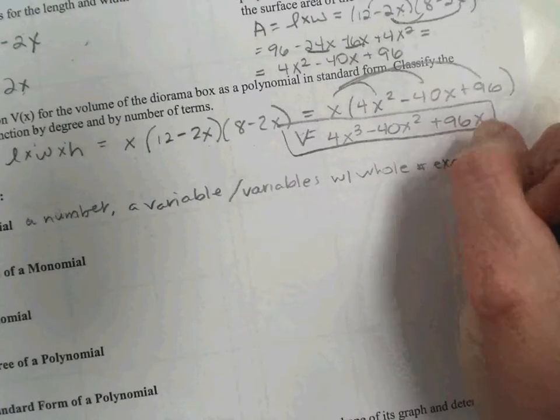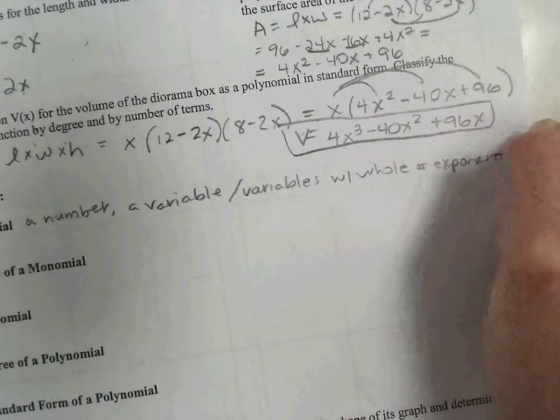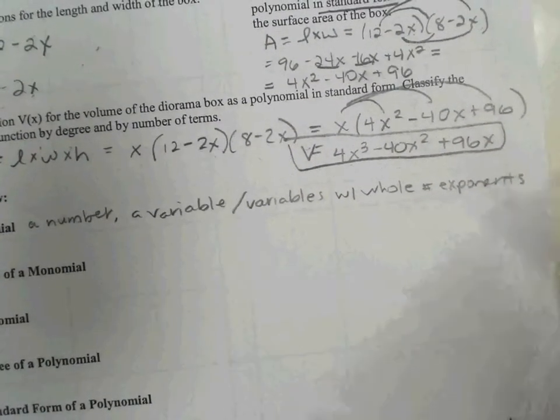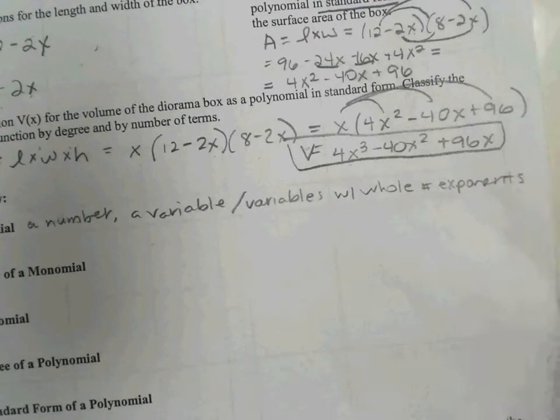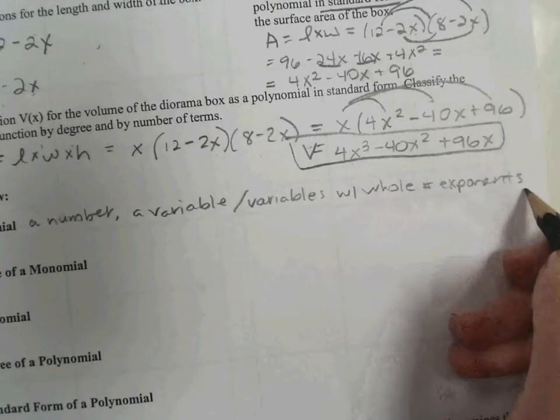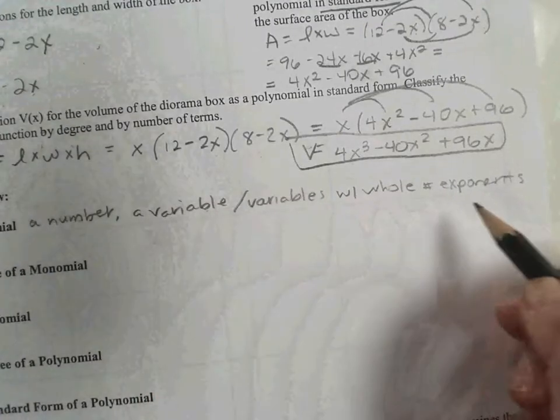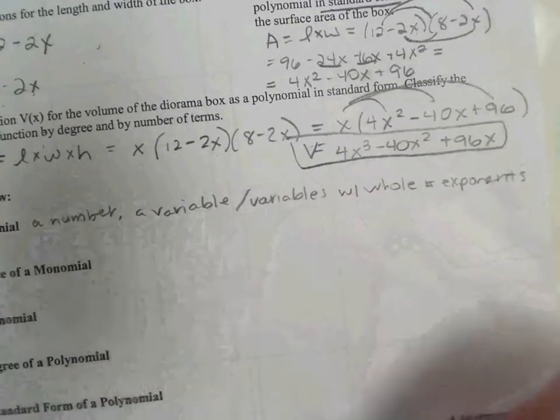That's key. Whole numbers, remember, would be starting with 0, going up by our counting numbers. They're positive, 1, 2, 3, 4. Those types of numbers. Not fractions and not negative numbers. So the exponents would have to be whole number exponents. And you can have a product of numbers and variables.